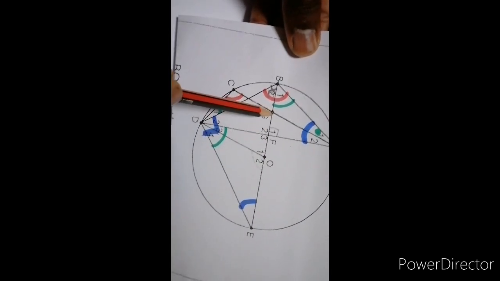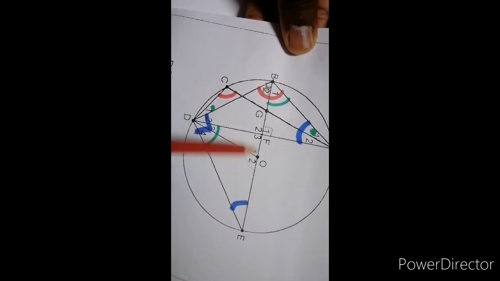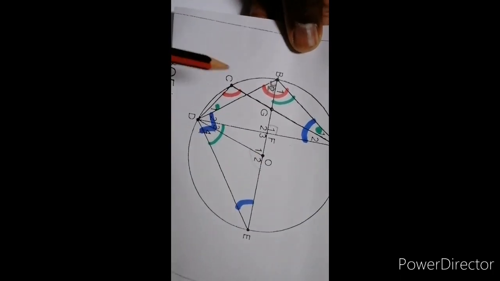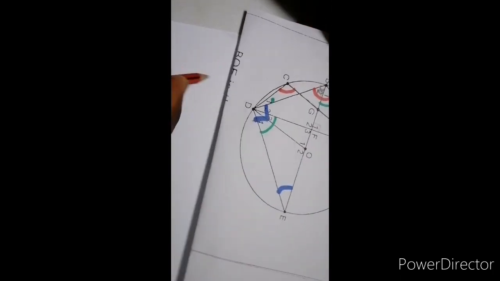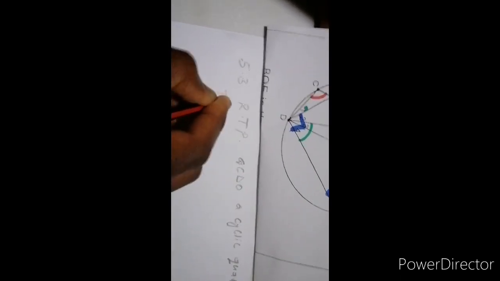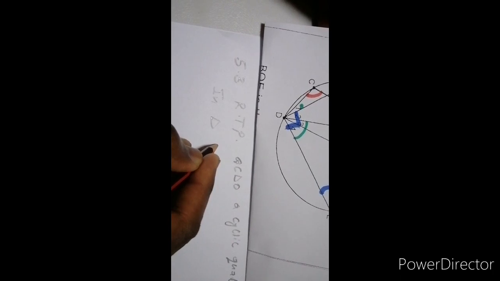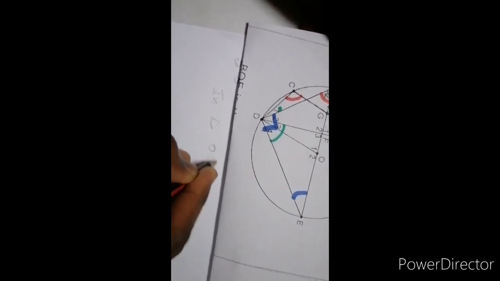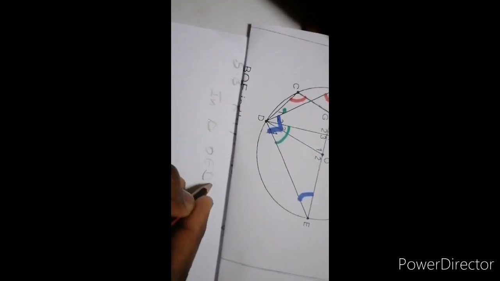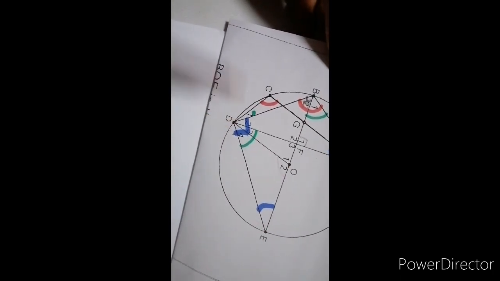But now, we have one line extended, the exterior angle formed. If these two angles are equal at the end, therefore this is a cyclic quad. Now, let's start with that one. Angle ODE, this triangle OED.